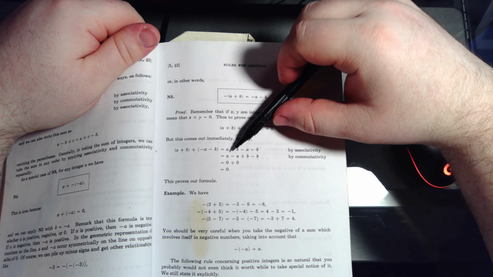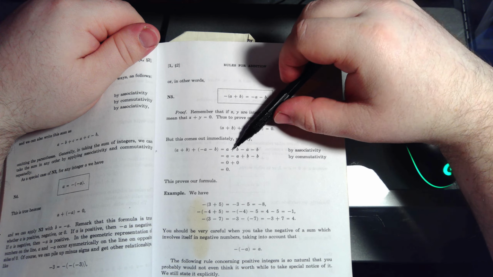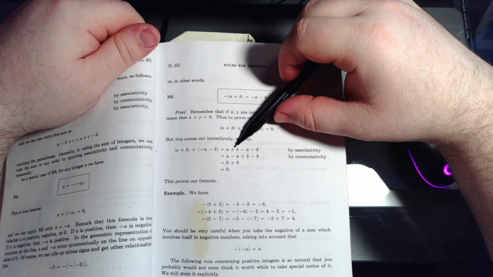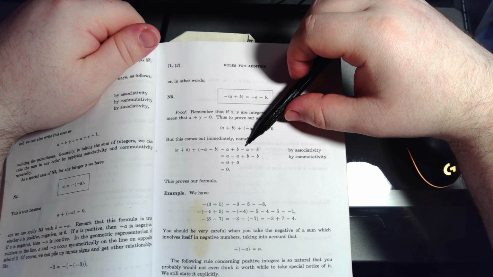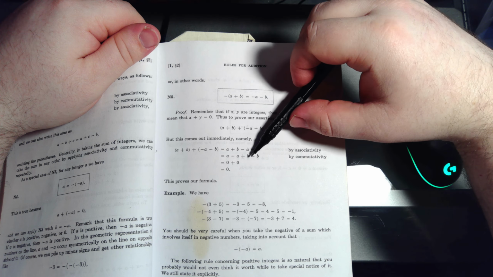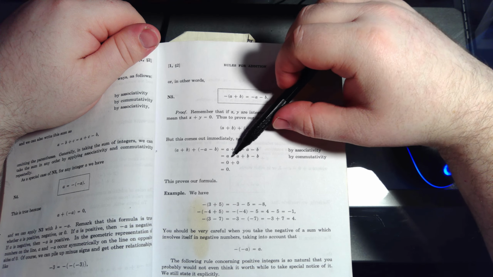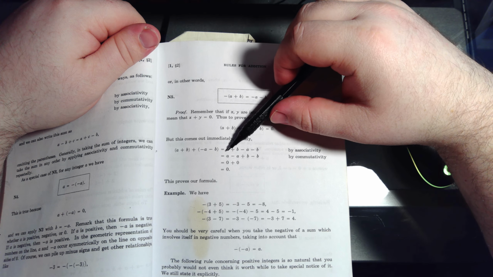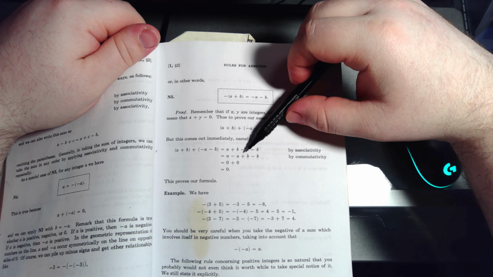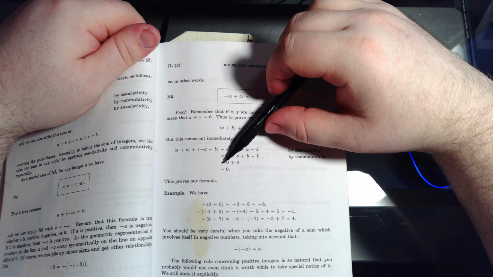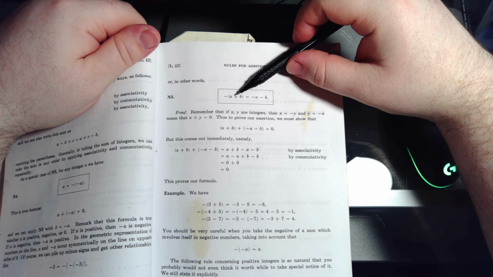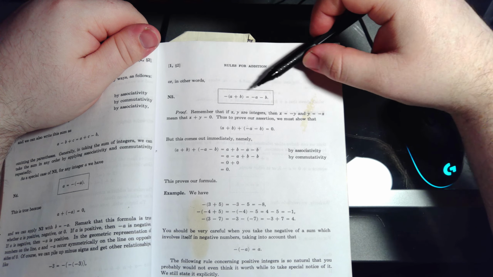By associativity, we remove these parentheses, and by commutativity, we can move our minus a next to our a, and we can swap our positive b and minus a around to where they are grouped with their sibling. And so a minus a is 0, and b minus b is 0, and we get 0. This proves our formula, showing that this side equals this side.